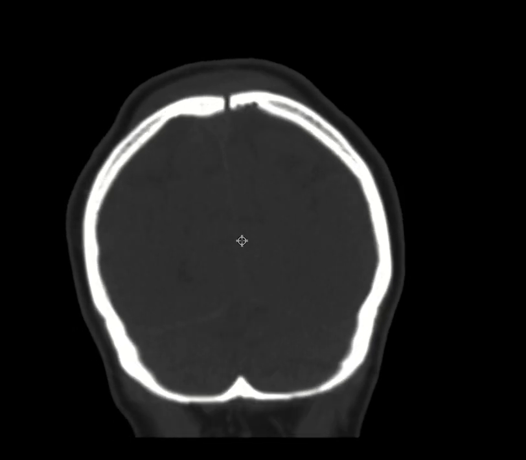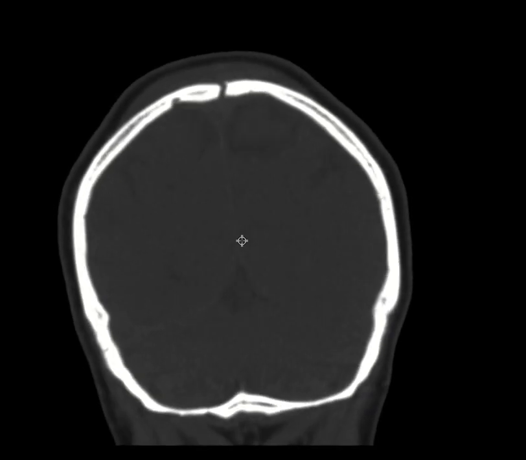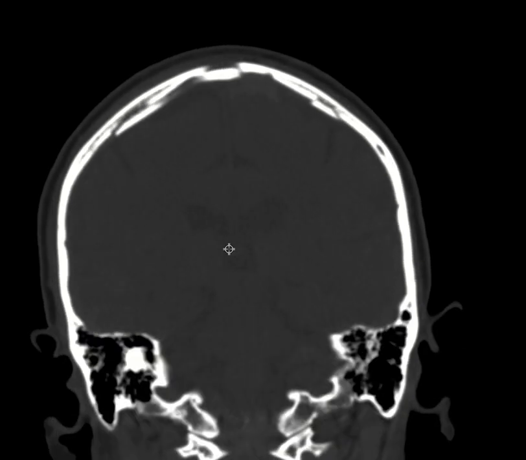Also, it is helpful specifically for kids, infants. Look at the 3D imaging, because it's difficult for us to differentiate the sutures, or basically accessory sutures in infants, from fracture. It's important to always make it 3D for yourself to look for those.